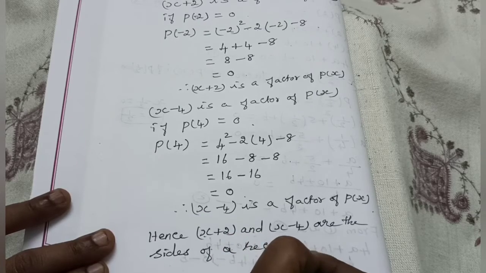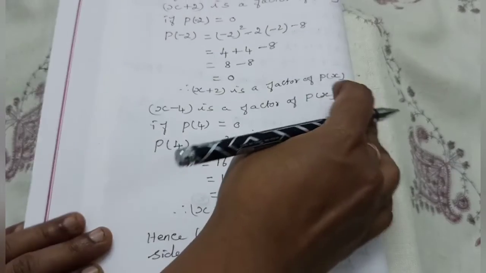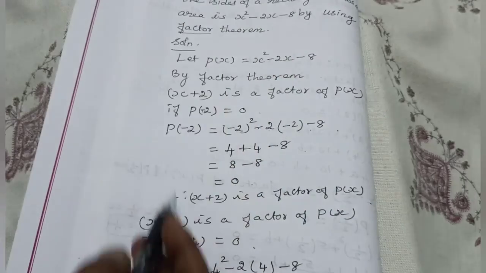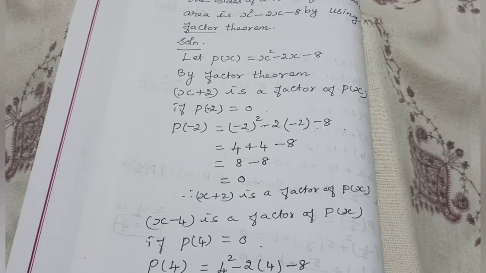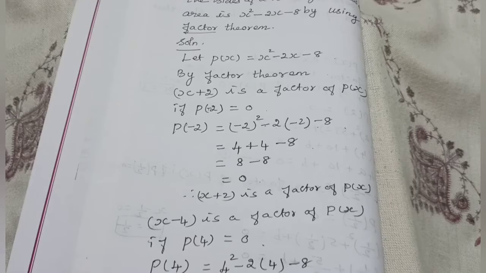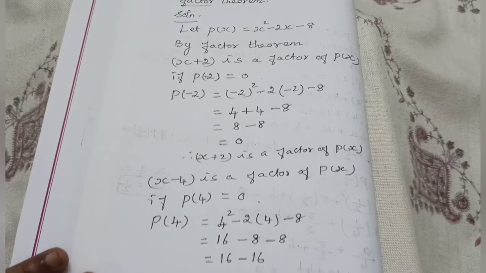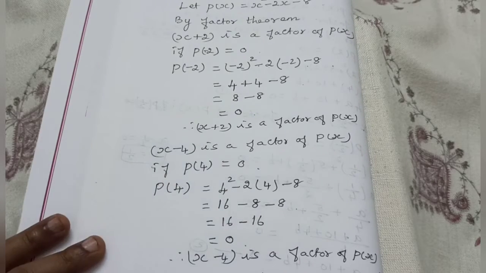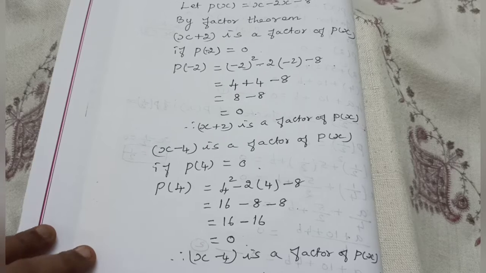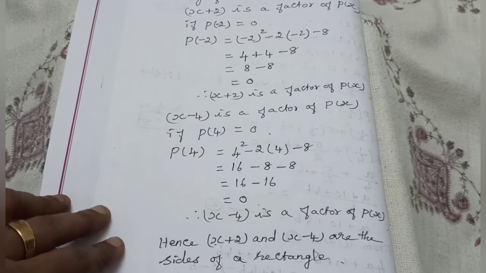I mean, say here how to use the factor theorem. Okay, so only we are using the factor theorem. First we have to find that these two are factors, then afterwards we can write what? These two factors are the sides of a rectangle. Have you understood that?